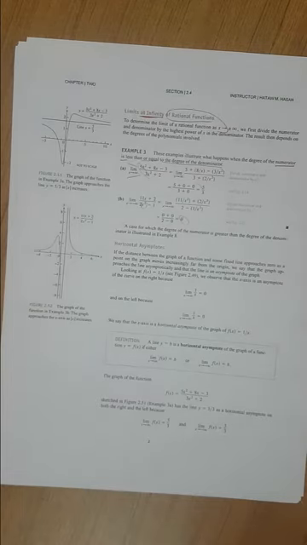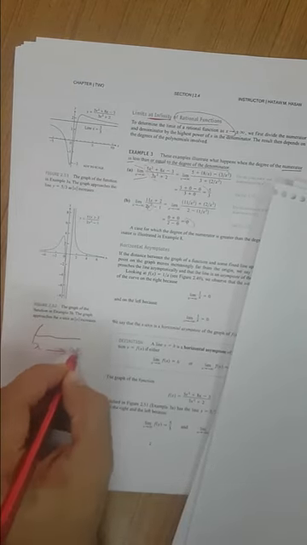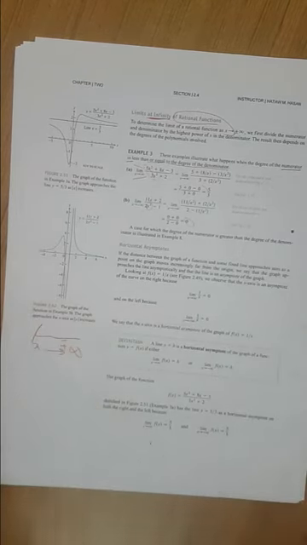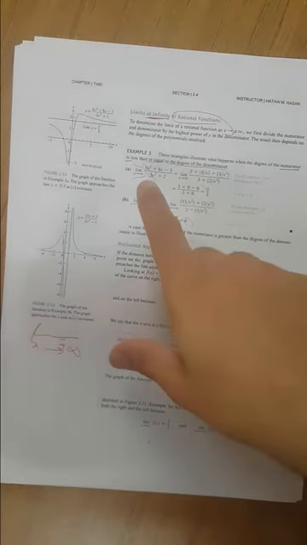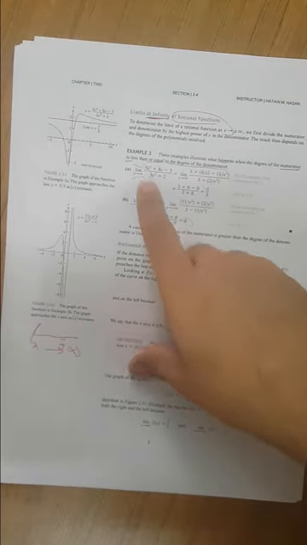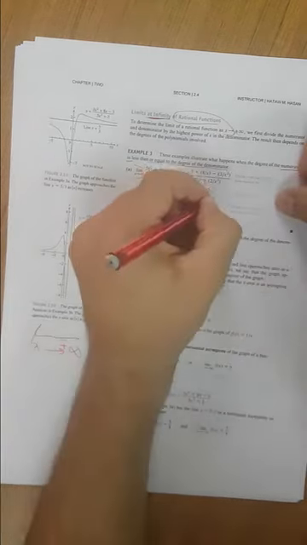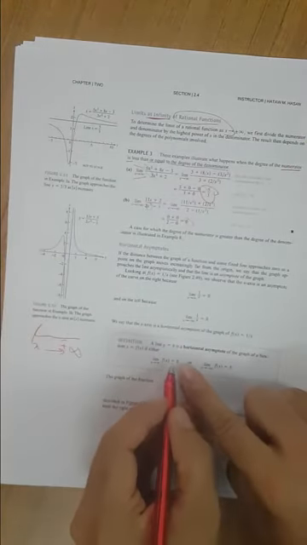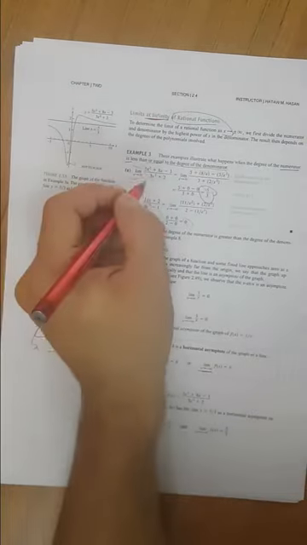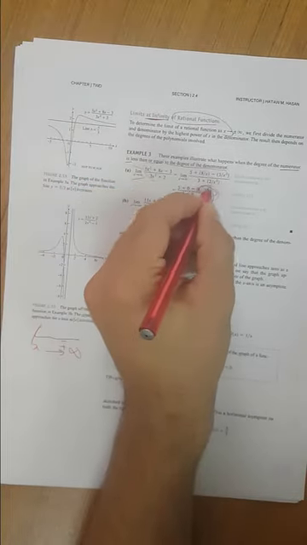Now, because the limit is going to infinity or minus infinity, if you get some value here, this value means a horizontal asymptote.